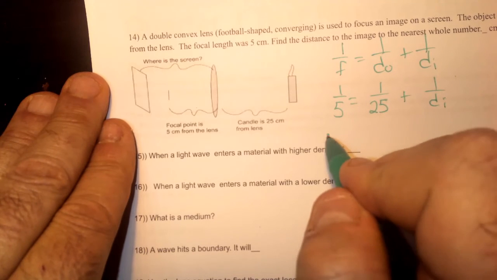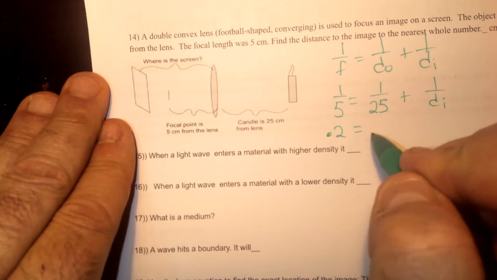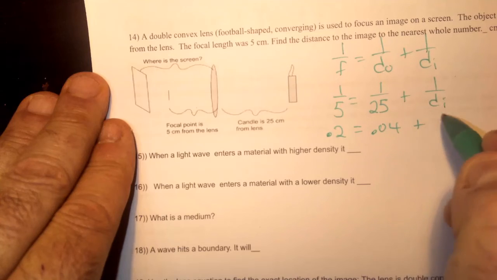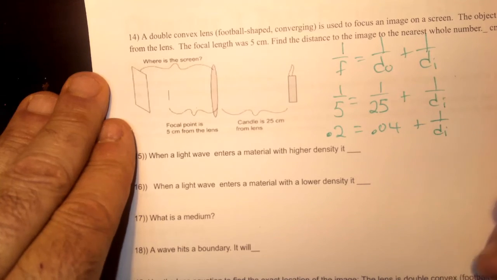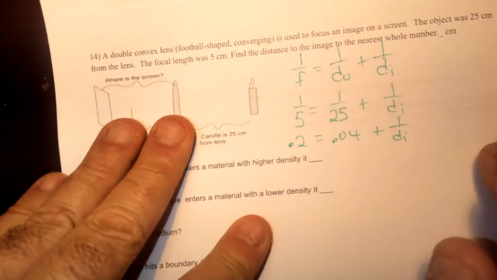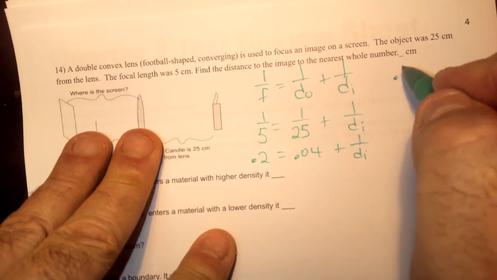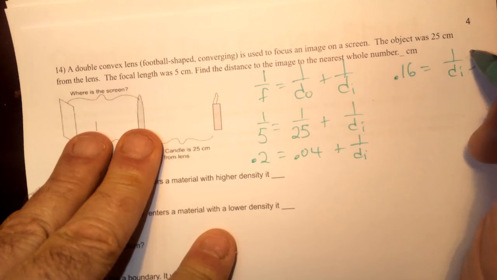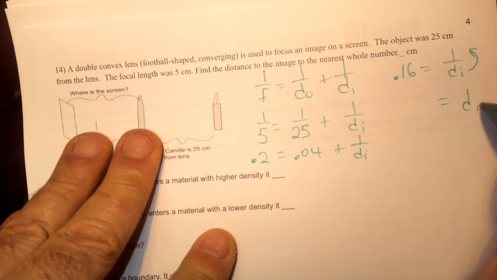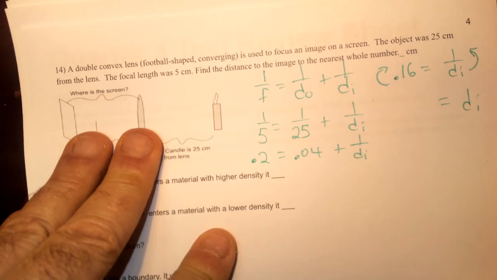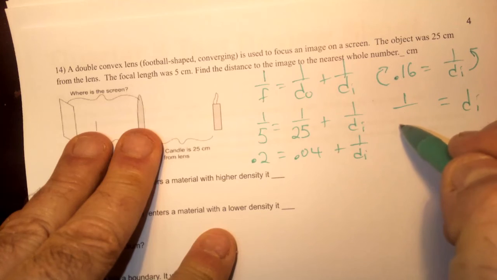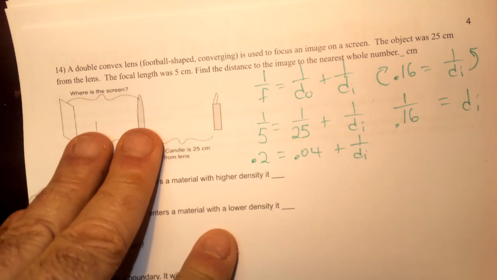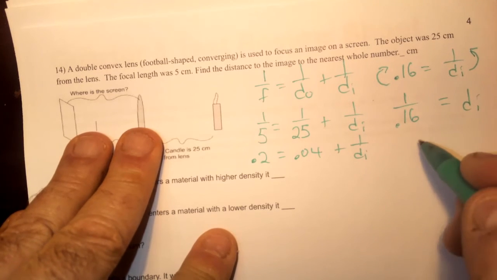changing to decimals, this is 0.2, this is 0.04. Subtract off 0.04 from both sides. And then we have to flip that side to get the plain old di, so that means I have to flip this as well. And this is going to be approximately 6.